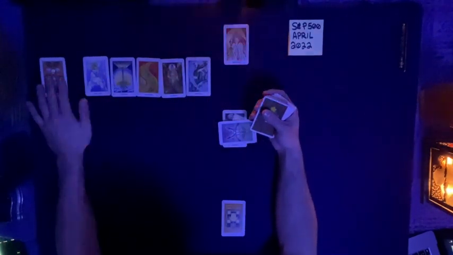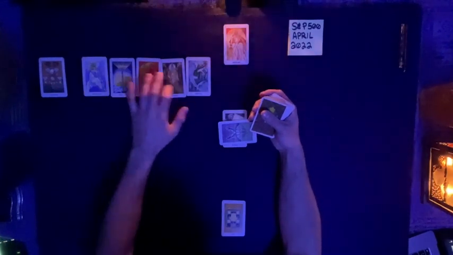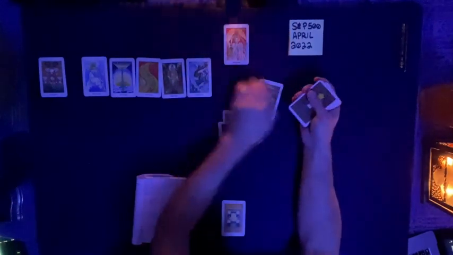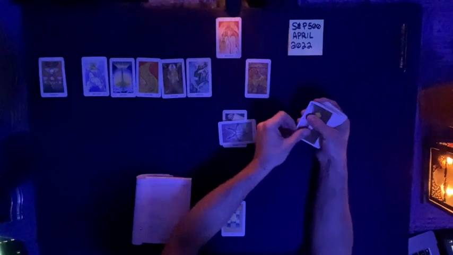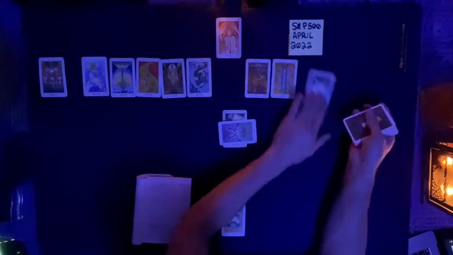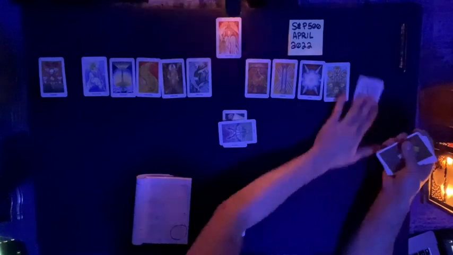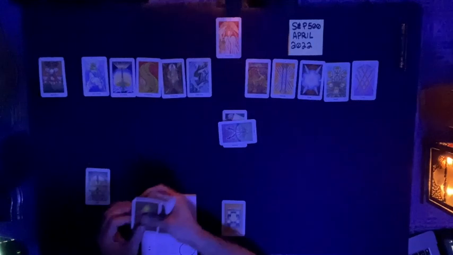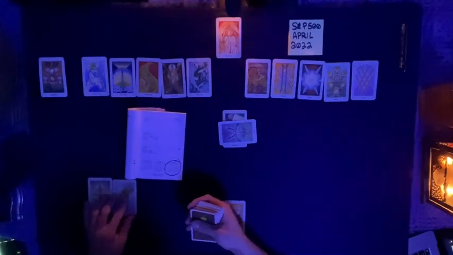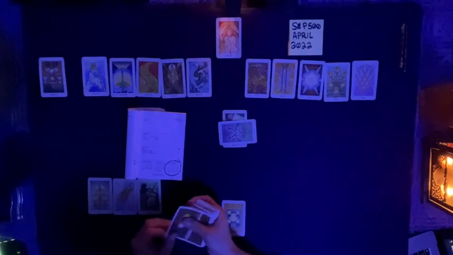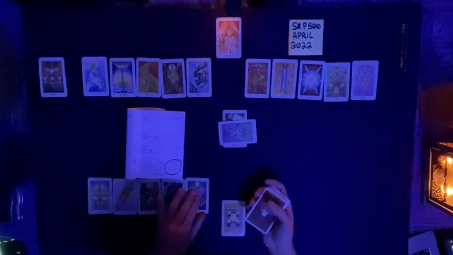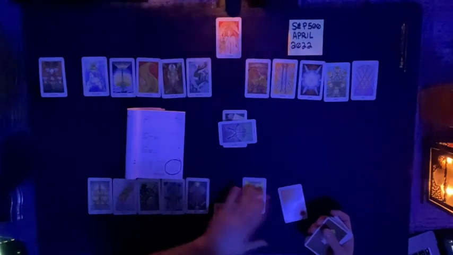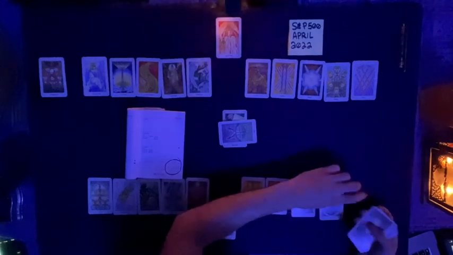So we have Friday the 1st, Monday the 4th, 5th, 6th, 7th, 8th, 12th, 13th, 14th, 15th. Then we have the 18th, 19th, 20th, 21st, 22nd, 25th, the 26th, the 27th, the 28th, 29th.